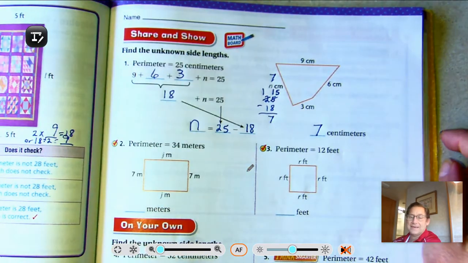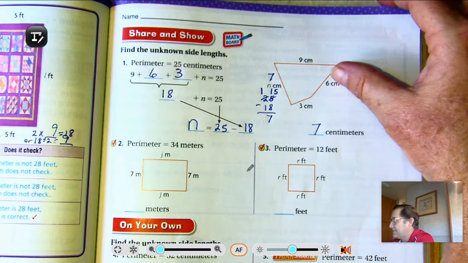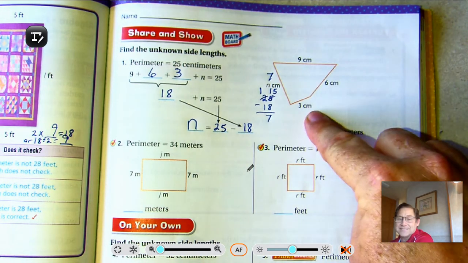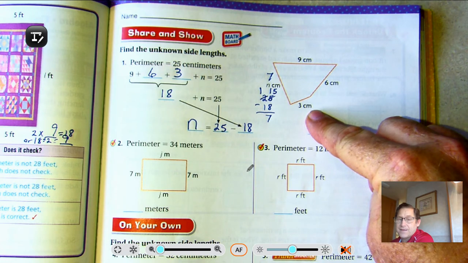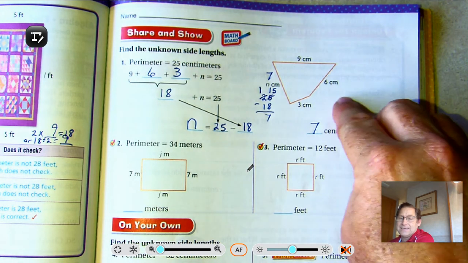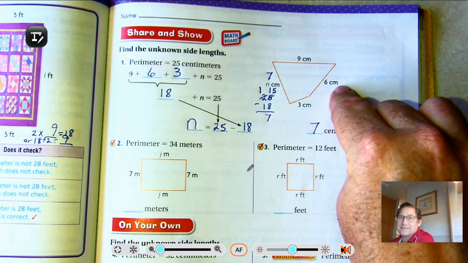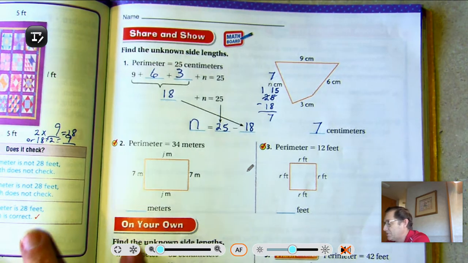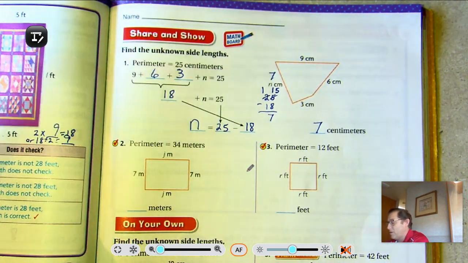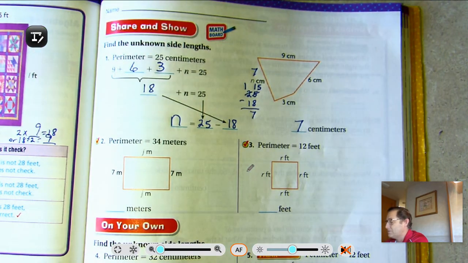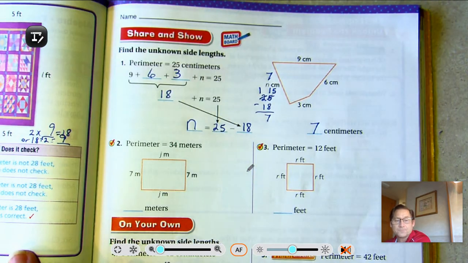So let's add that up and see if that's right. 9 plus 6. Well, actually, I want to go this way. 7 plus 3 is 10. 10 plus 9 is 19. 19 plus 6, 20, and 5 more, 25. Okay, so that's confirmed. All right, number 2. We notice that it's a square, right? Actually, no, I'm sorry. It's a rectangle.